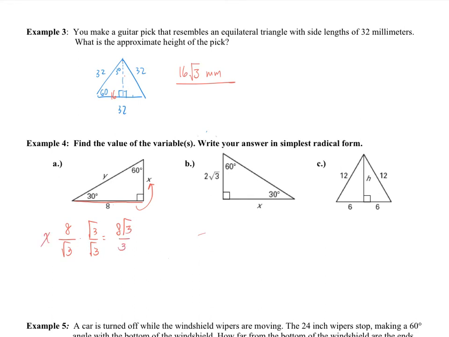So x would be equal to 8 square root of 3 over 3. And to calculate y, I'm going to take x and multiply by 2. And that would be 16 square root of 3 over 3.